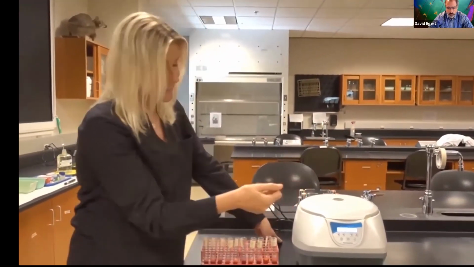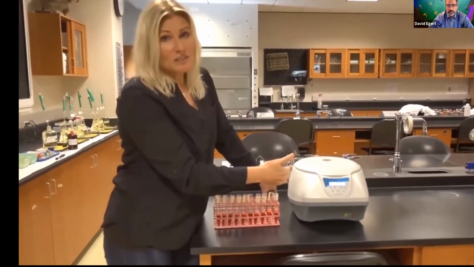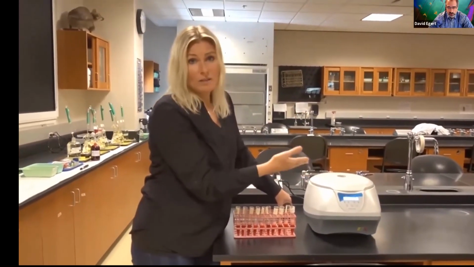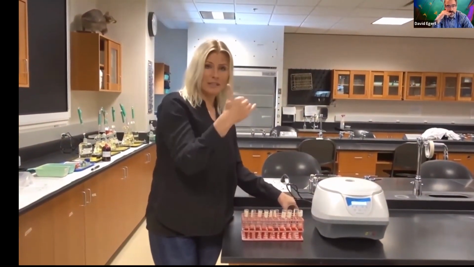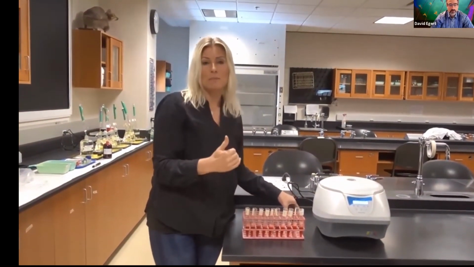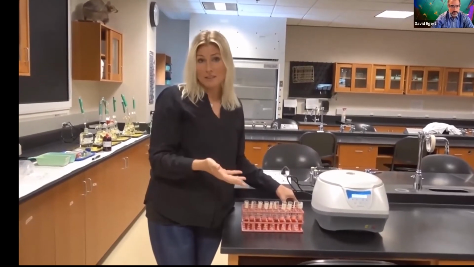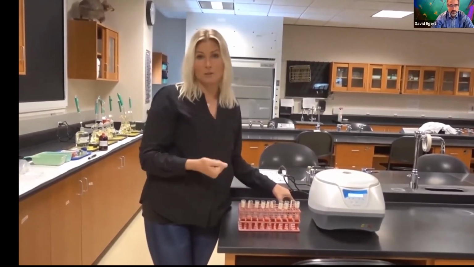That's quite amazing. So we're going to get a lot of G's, and it's going to separate out the components of this fluid based on density. We're going to get the denser particles at the bottom, so our red blood cells will be down there forming a pellet, hopefully.